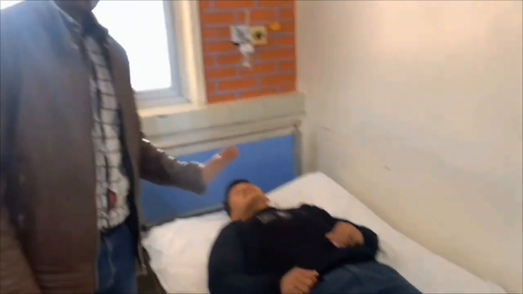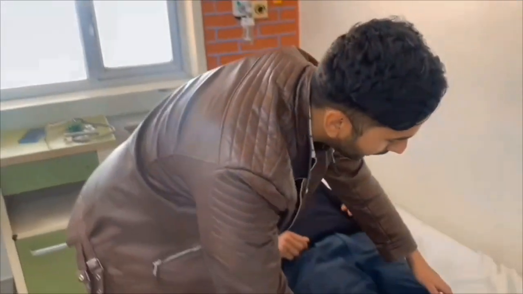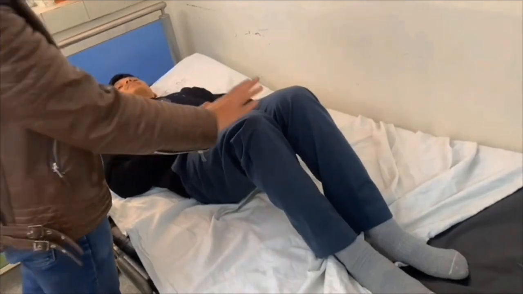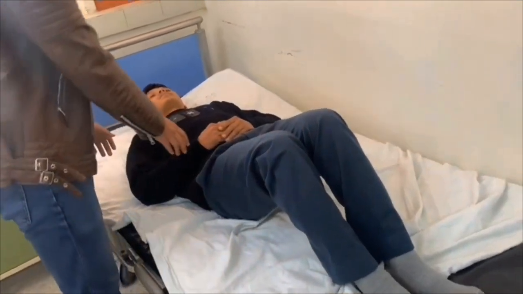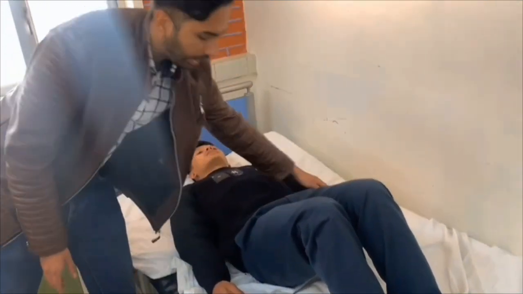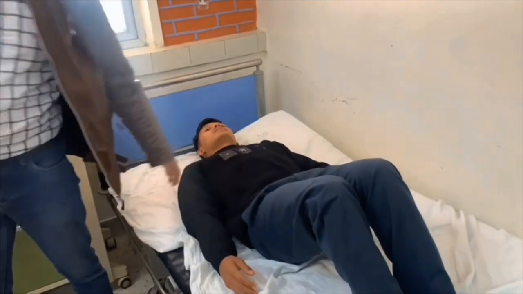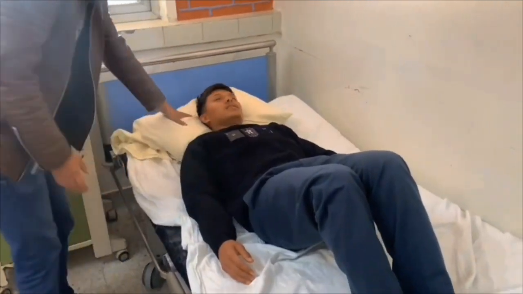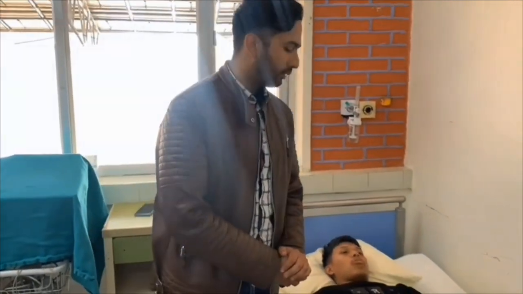So while maintaining positioning of the patient, we will maintain that the knees are flexed, the soles are flat on the bed, and his upper limbs are by his side, and we will rest his head on a pillow. Okay, so this is the proper positioning. Okay, so this ensures that his abdominal muscles are not contracted during the examination.